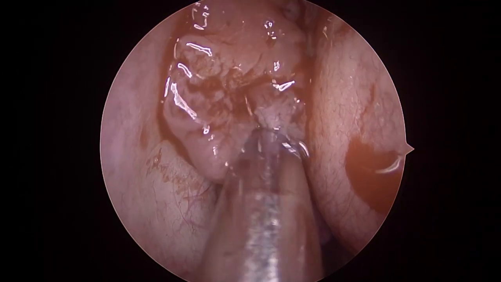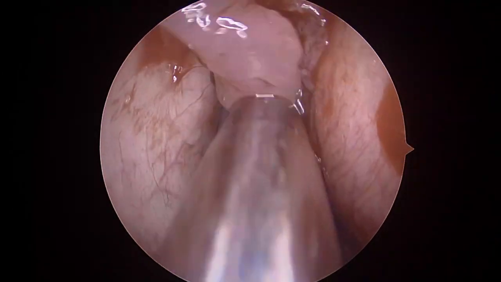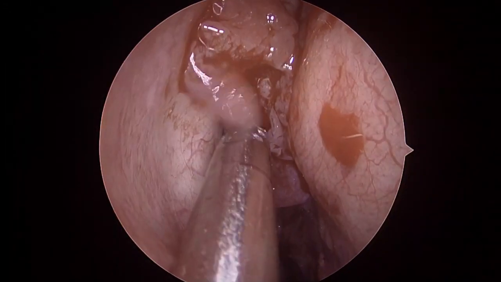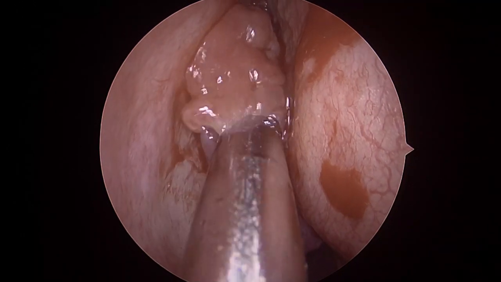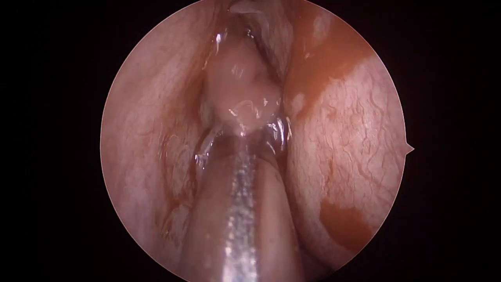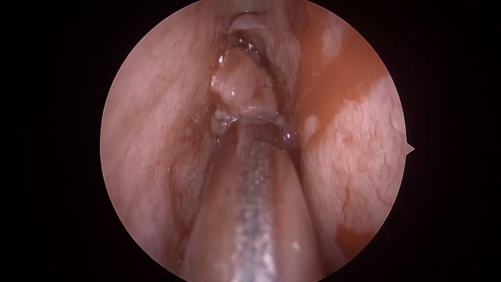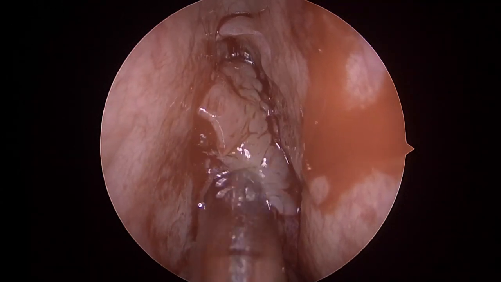So, the most important landmark in FESS is the middle turbinate. And so, you debride the tissues slowly and try to find your middle turbinate or define the middle turbinate if it has become polypoidal. So, slowly from inferior to superior, I'm clearing all the polyps. And as I reach the olfactory cleft, I carefully, slowly debride the polyps.